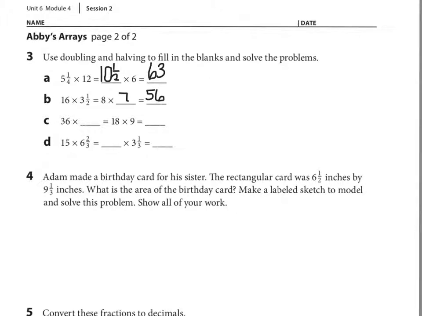36 times blank equals 18 times 9. So it looks like 36, well, let's go backwards. Let's say 18 was doubled, which means 9 will be halved, because it's always double, half, double, half. Half of 9 is 4 1/2.